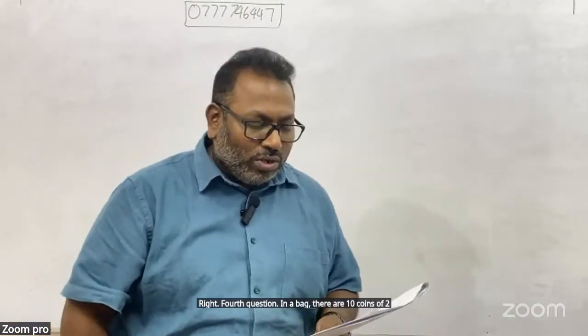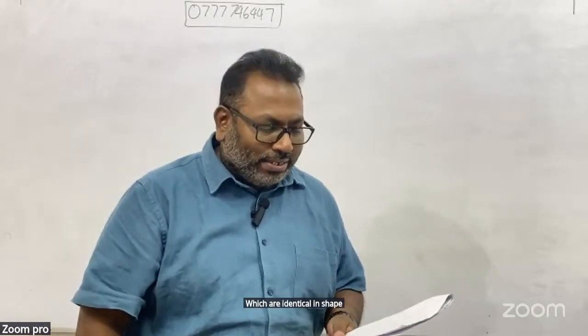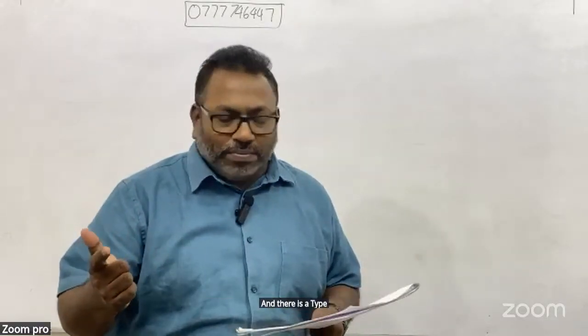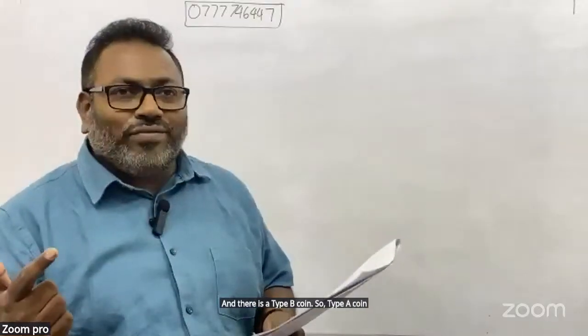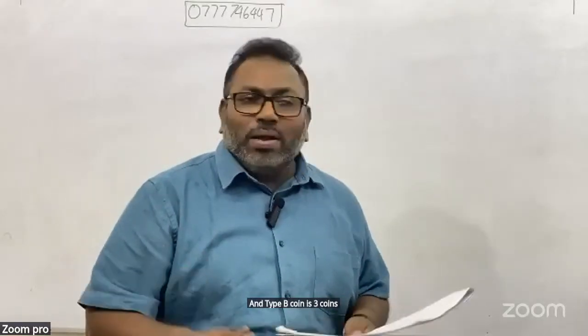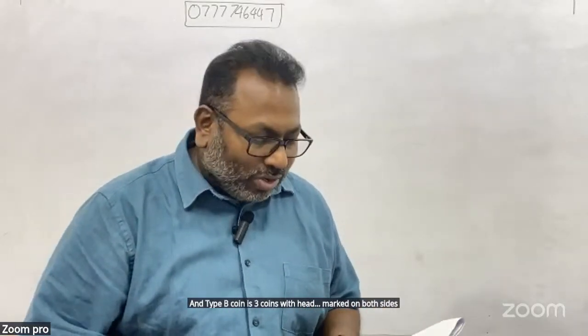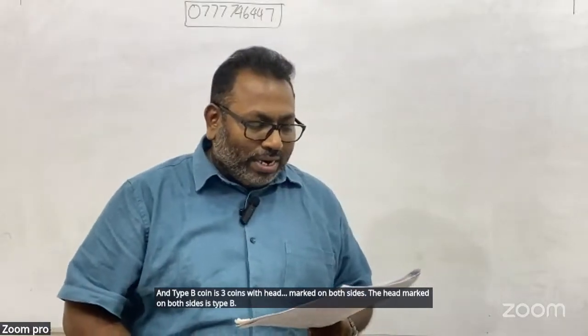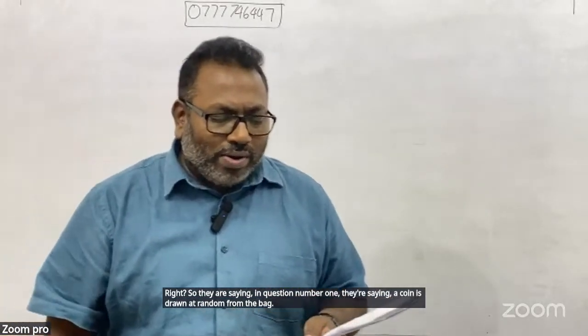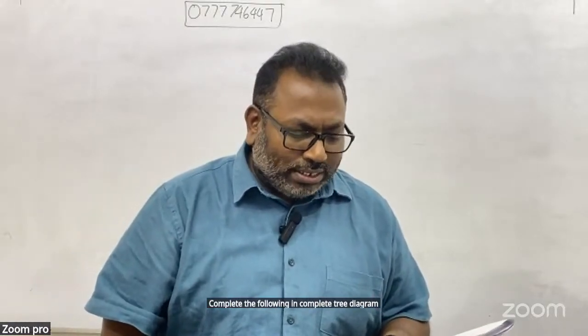Right. Fourth question. In a bag, there are 10 coins of two types as follows, which are identical in shape and size. So there is a type A coin and there is a type B coin. Type A is 7 fair coins and type B is 3 coins with head marked on both sides. So head marked on both sides is type B, right? They are saying in question number 1, a coin is drawn at random from the bag, complete the following incomplete tree diagram.